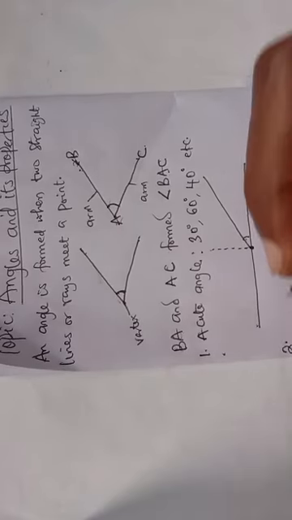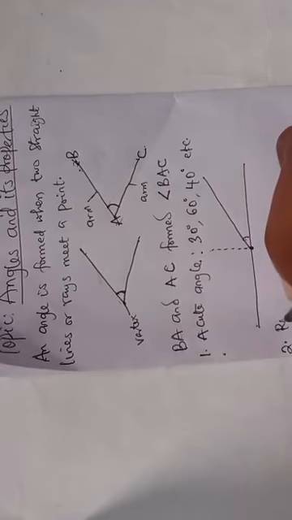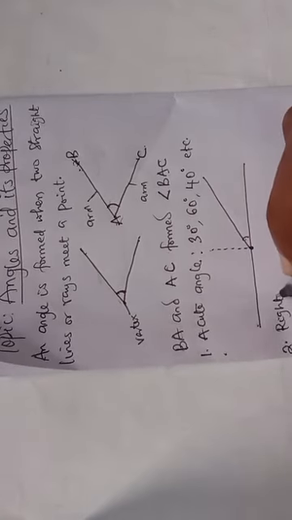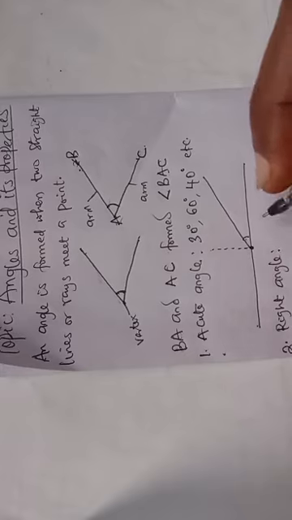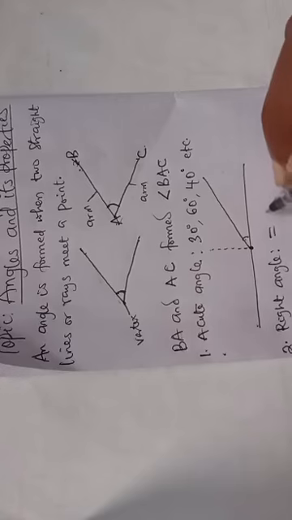Second one is the right angle. A right angle is an angle that is equal to 90 degrees. An example of it is something like this.